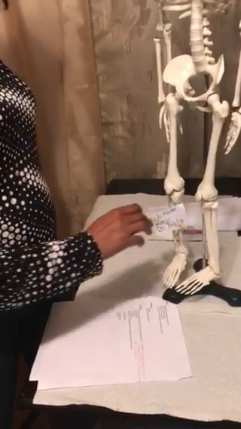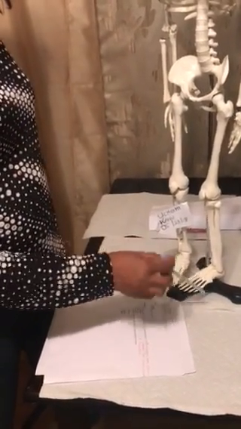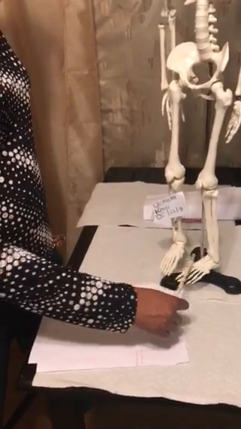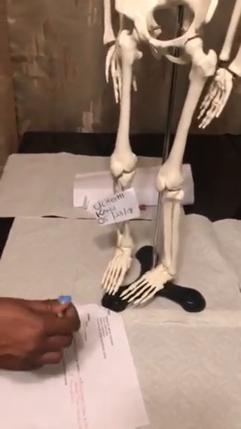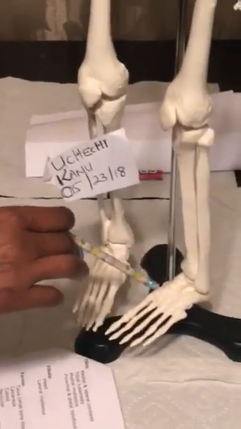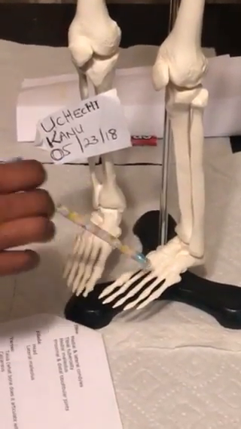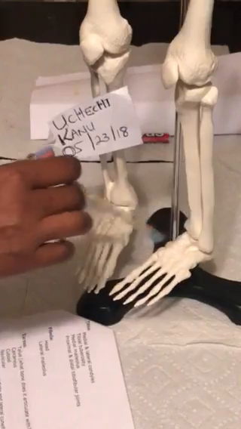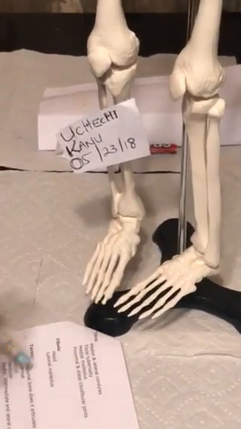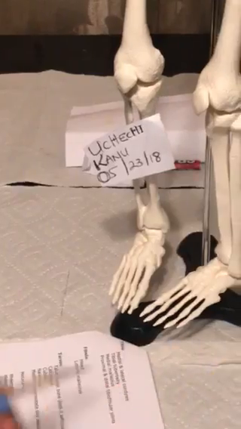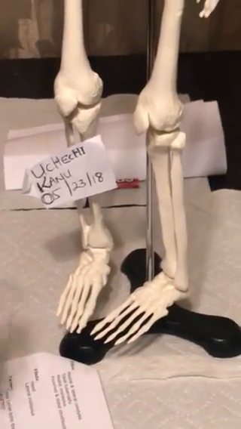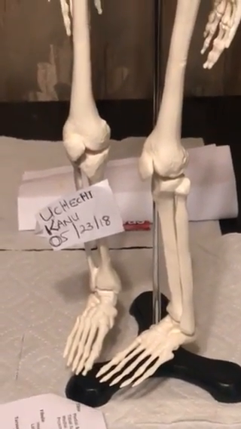All right, now we're coming down to the tarsus. The tarsus, it's all these ones here. It has all these bones, like they look cubical because of the shape. So I have a lot of them. The bones that articulate with the tarsus are like four of them: the tibia, fibula, calcaneus, and navicular.